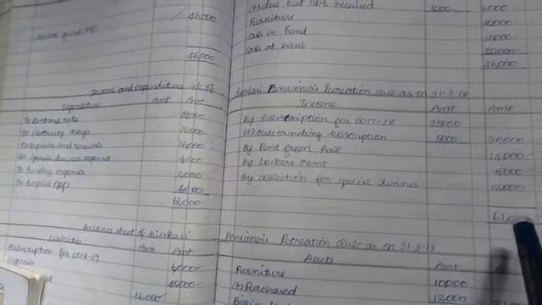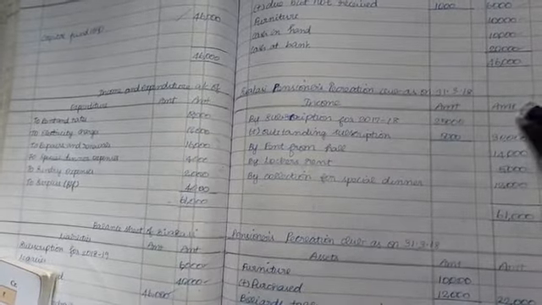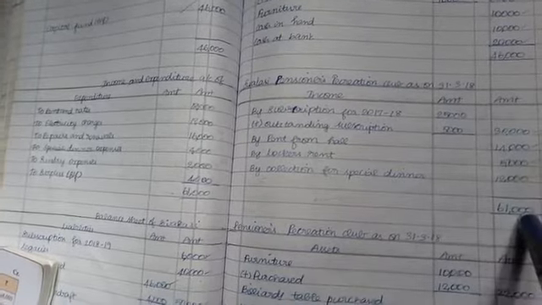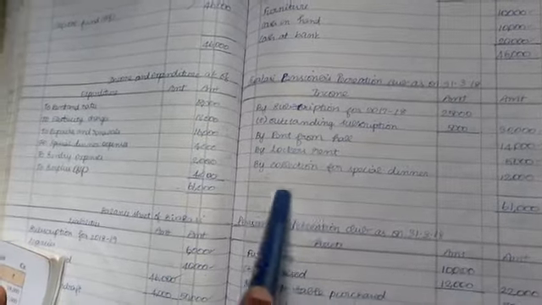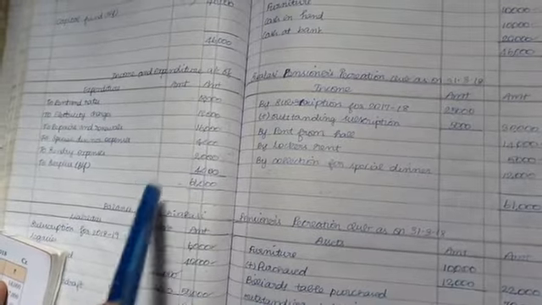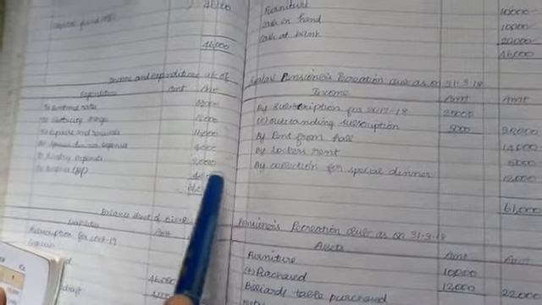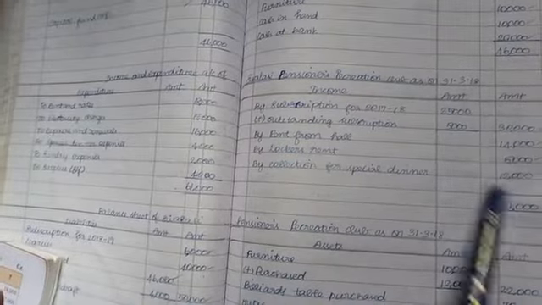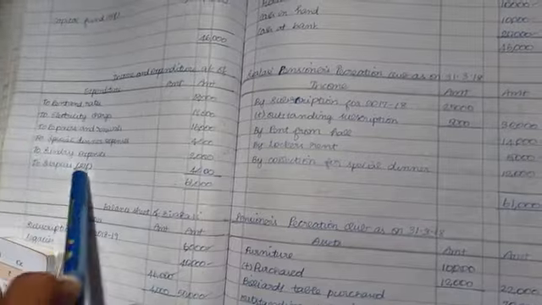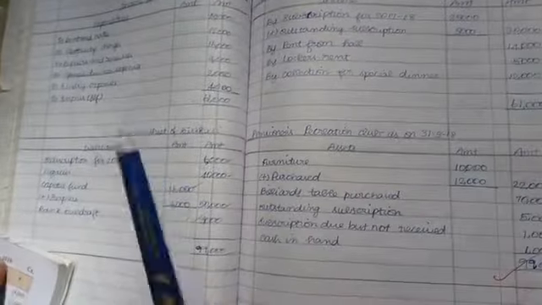Then we are going to put the total. First we check which side is the highest one. Then the income side is the highest one. First we put the total on the income side. The same total also appears on the opposite side on the same line, 61,000. Then the difference, 4,000. That is the excess of income over expenditure. That is the surplus. Now the surplus is transferred to the balance sheet along with the capital fund.